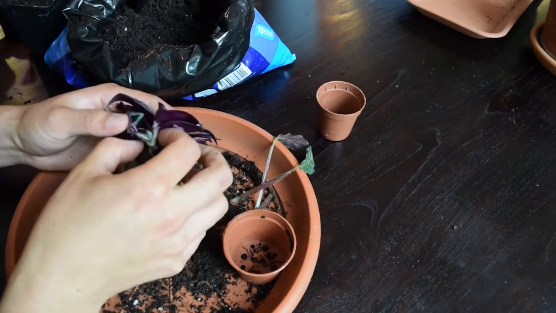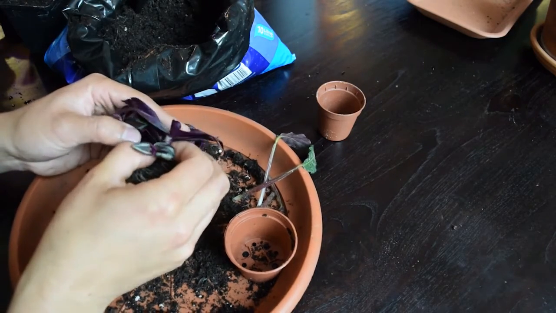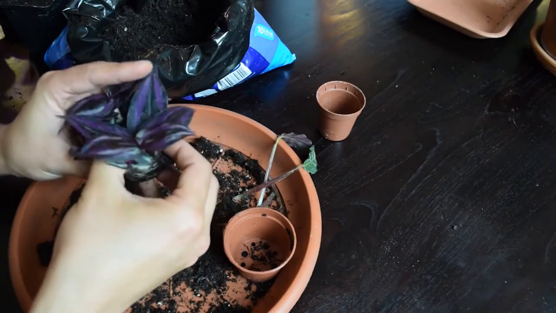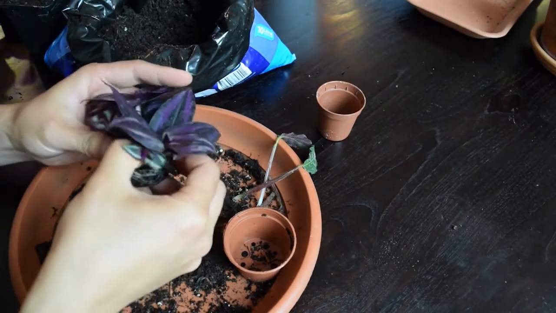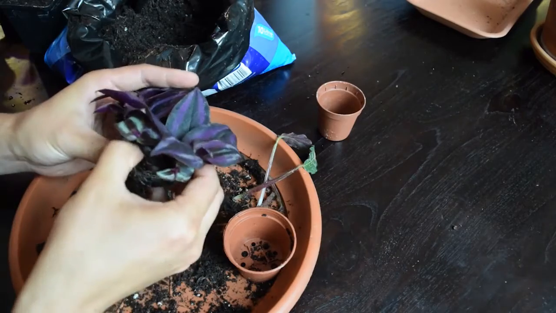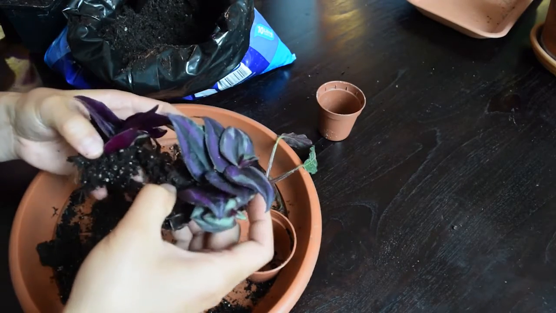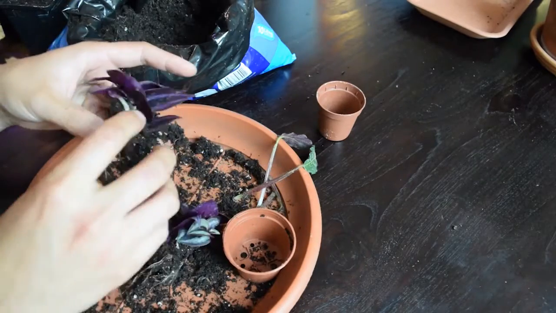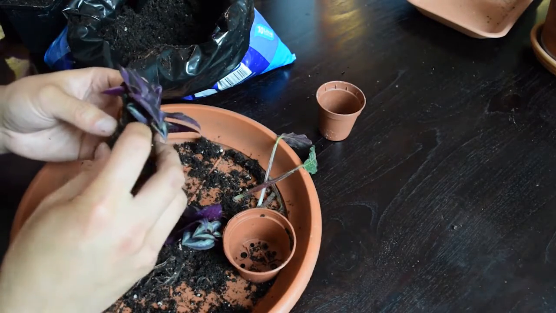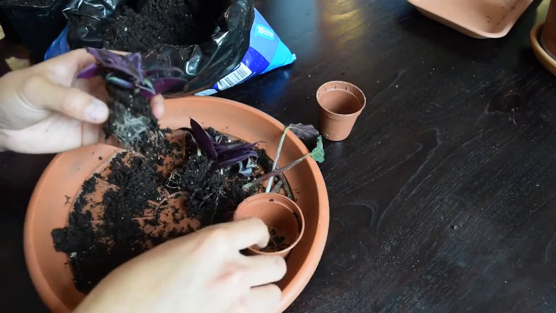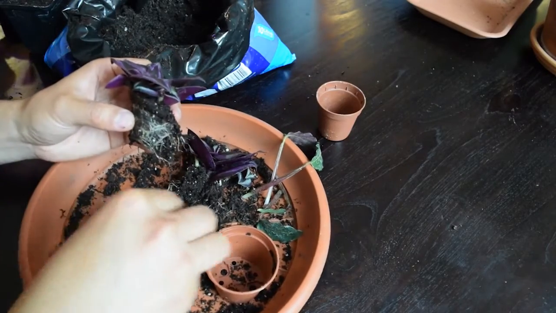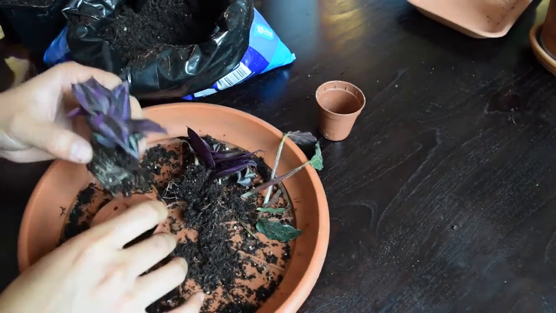So I think what I'm going to do is break off this portion and hopefully get some root with it. And see. Oh, no, it looks like it's just going to split in half. There we go. That looks pretty good. And then same procedure as before, a bit of soil on the bottom and then fill in around the edges. Okay, so that is all of our plants propagated today.